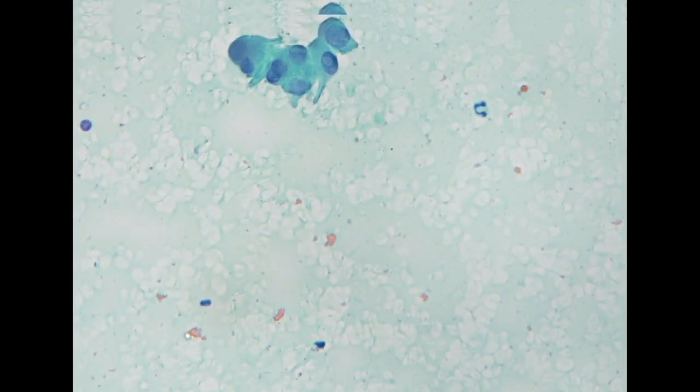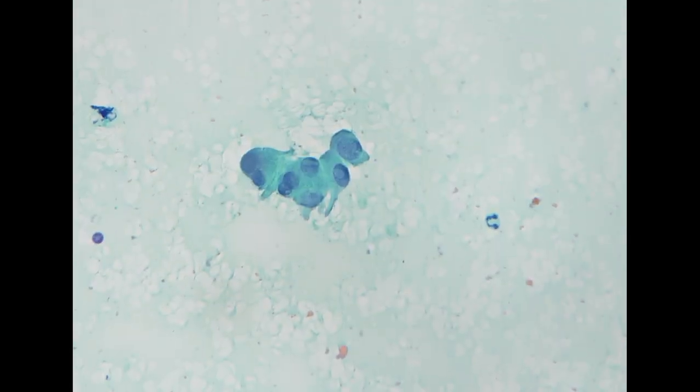So that's it. I decided to call these specimens suspicious for PTC because they show drying artifact. And this is because I don't have a sonograph for this case, so I just call these suspicious.